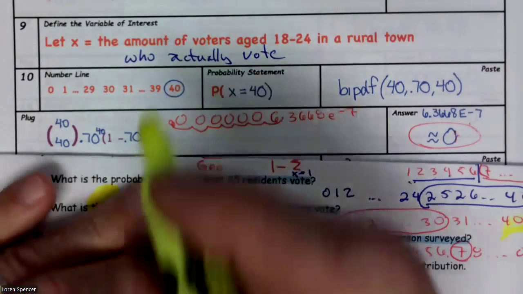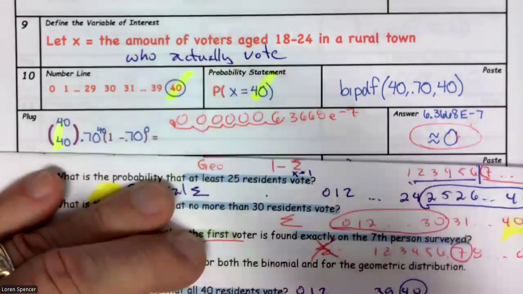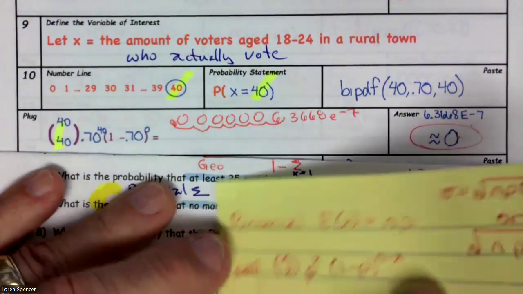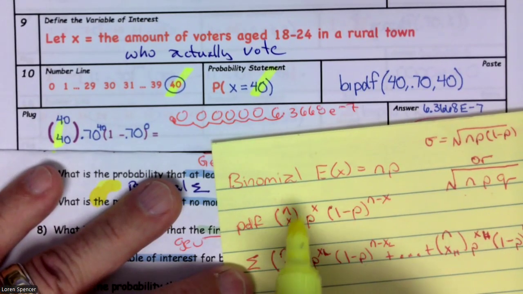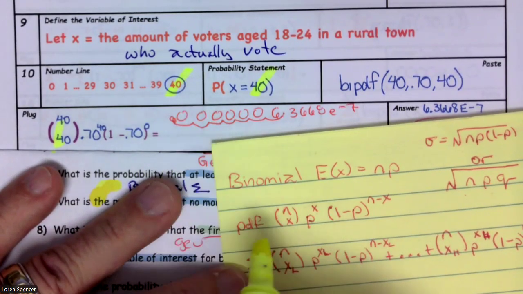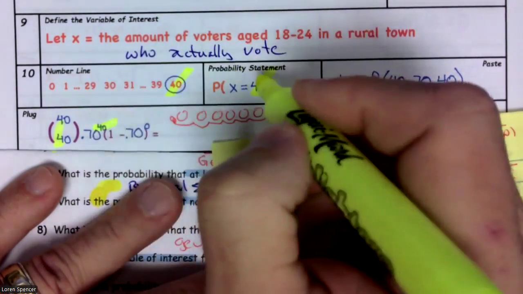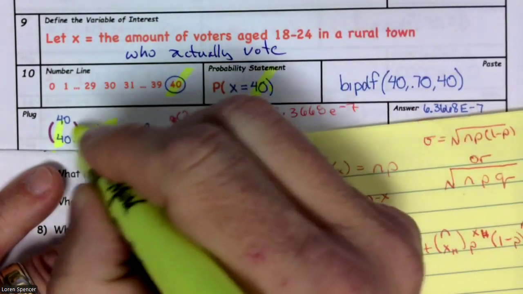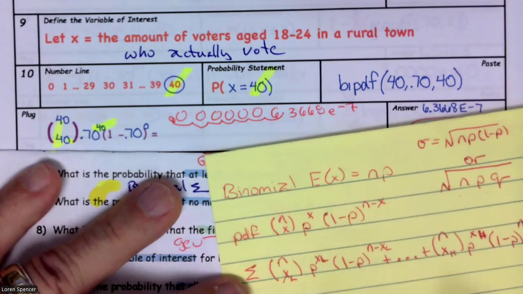Okay. Now, please remember our formula. N choose X. X is the value that we circled. All right. And notice it shows up here, here, here, and that's X. This 40 is our group size.